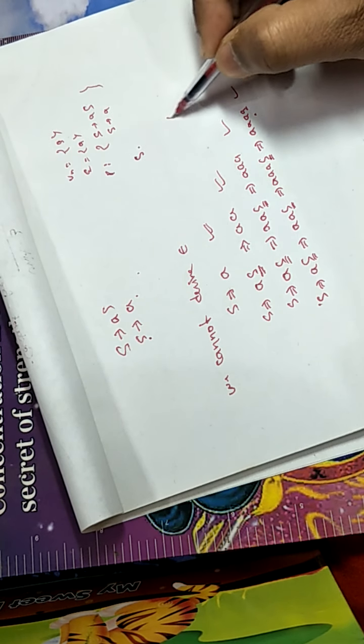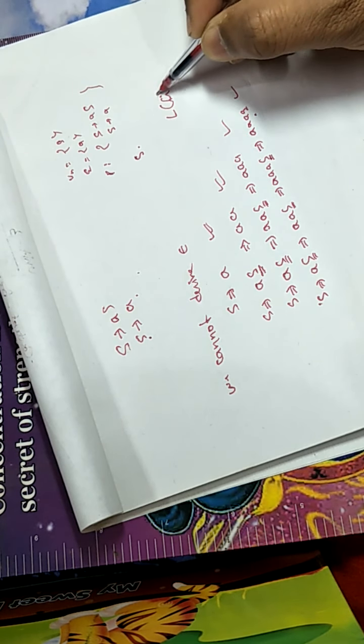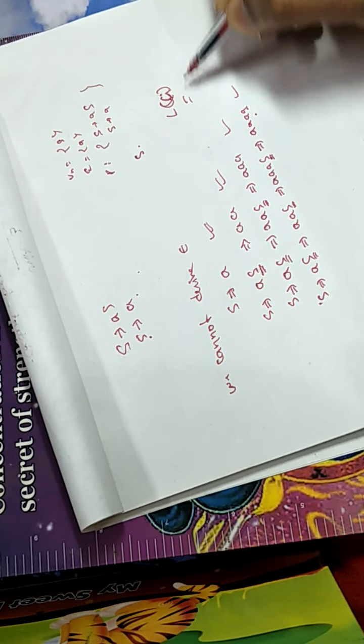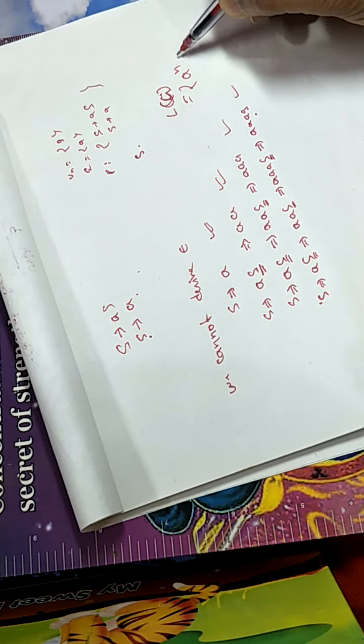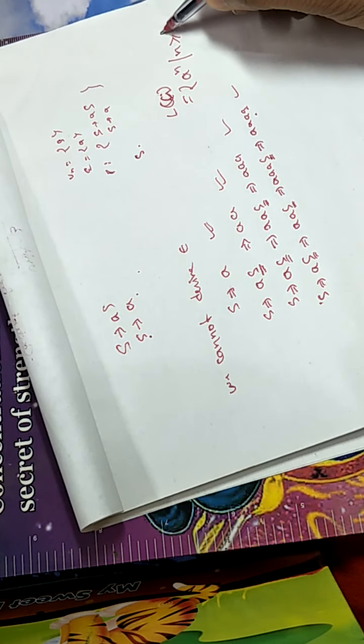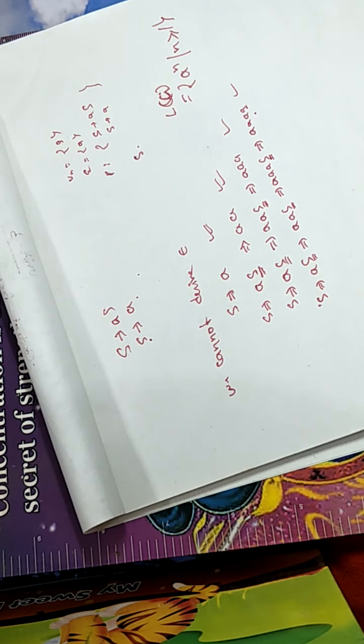So the language of this grammar is A to the power n, where n is greater than or equal to 1.